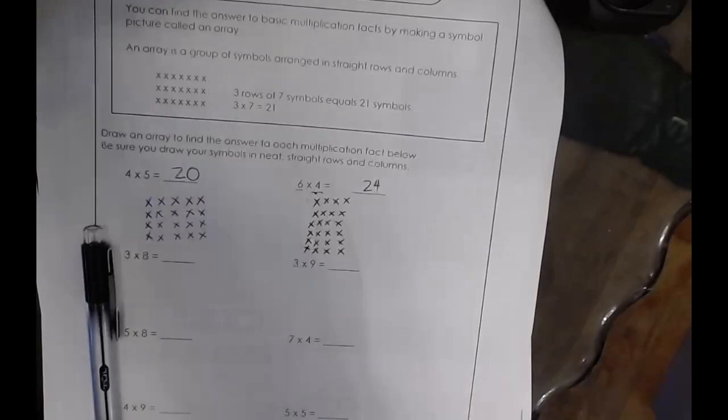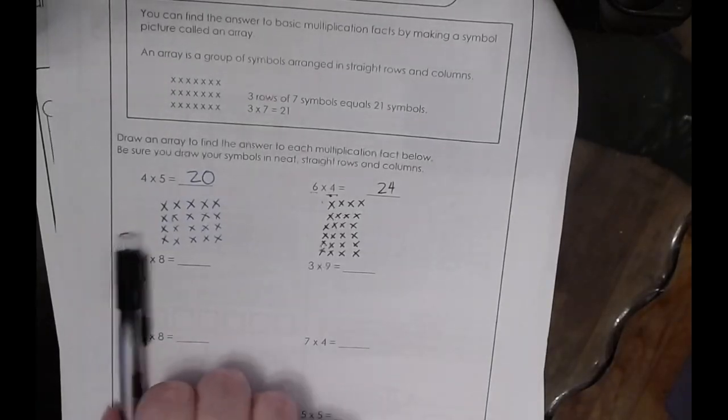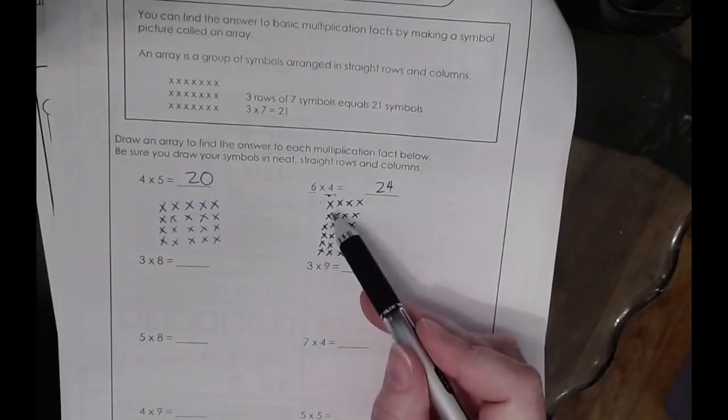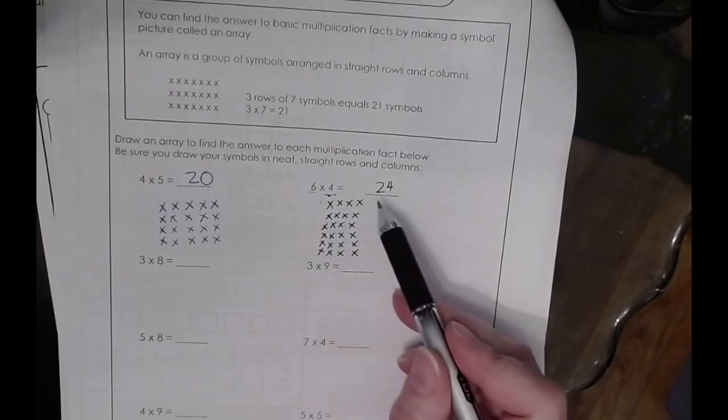If these numbers are not in a row, if they're not in line, if it's not neat, they will get the wrong answer. And there's nothing we can do about it. So please, please, please emphasize to your student why it is important for these rows and columns to be in line and to be neat.